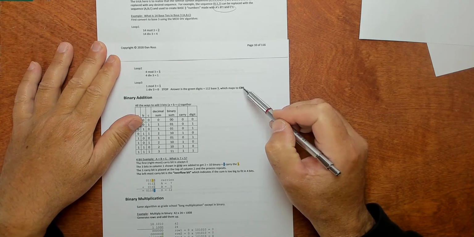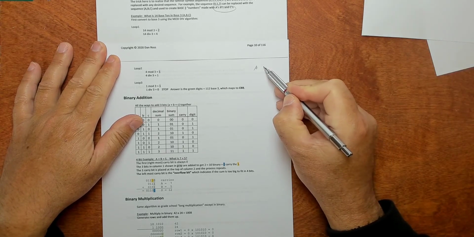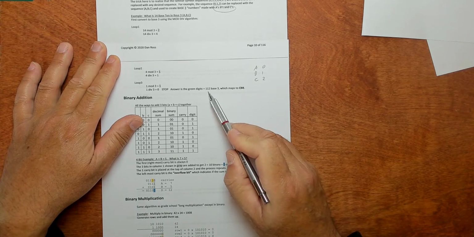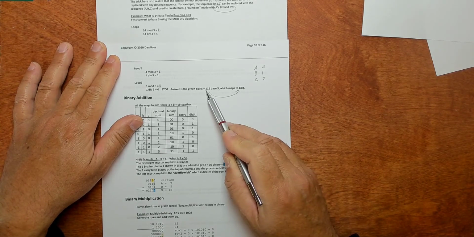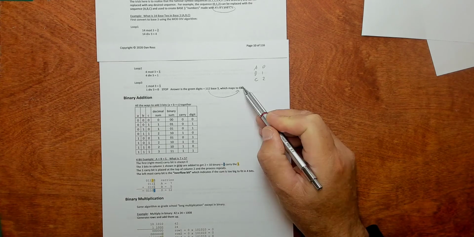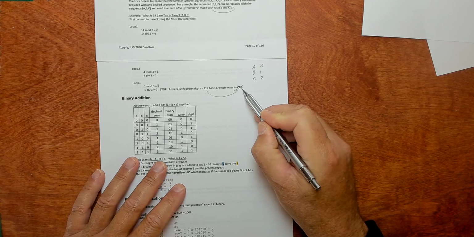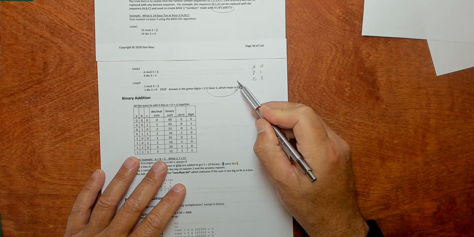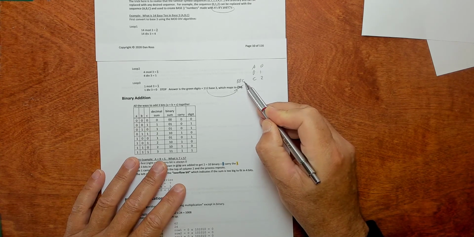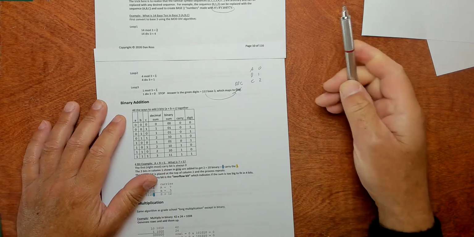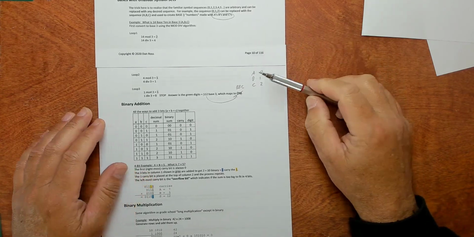Remember, A is 0, B is 1, and C is 2. So you just map. This is a... Did I do that wrong? I sure did. I did it wrong. So this should be B, B, C. Yeah. Okay, I'll fix that in the notes and repost them.